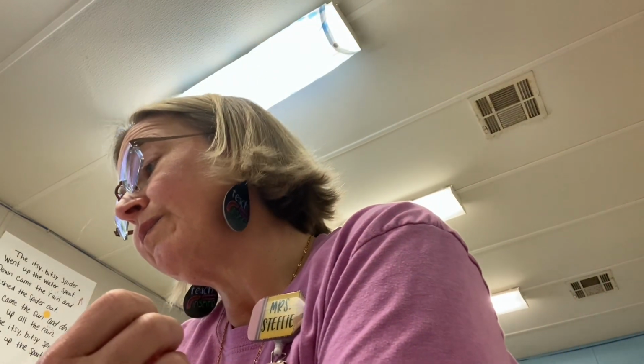And we also talked about how next week during TCAP, when you're reading, if you come across an unfamiliar word, you can look to see if it has a prefix or suffix on it, and then look at the base word, and try that way to figure out what the word is and the meaning of the word.